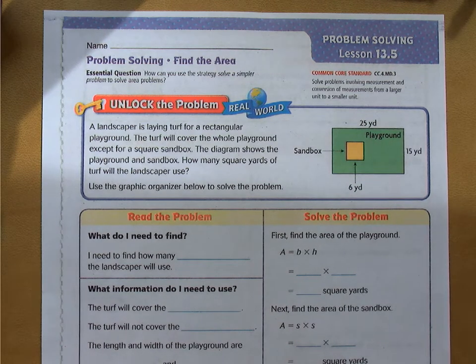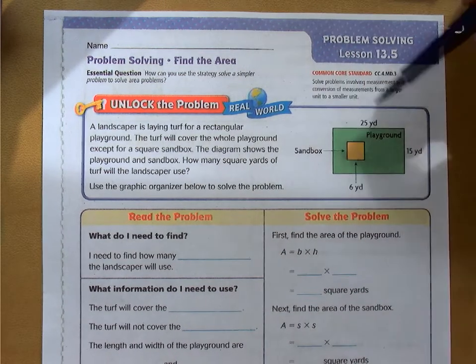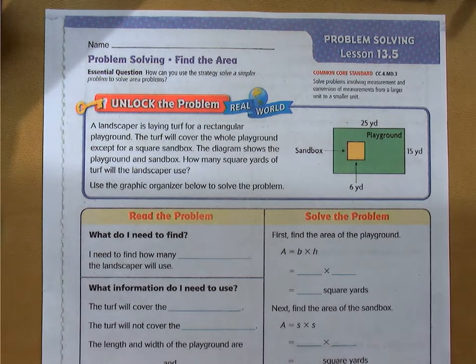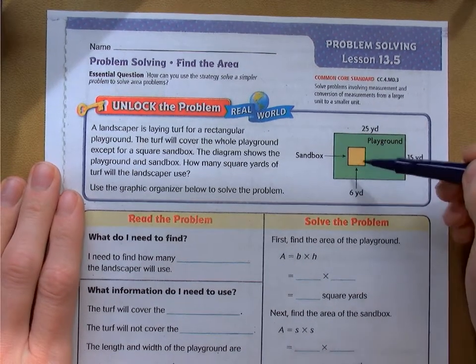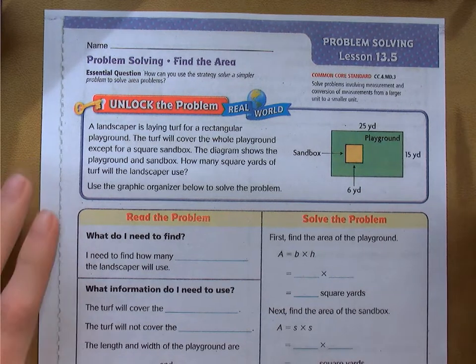All right, so the first thing we're doing is finding the area. If you see here, we have two rectangles, so we're going to need to find the area of both. They're giving us an example in the book where there's the area of the green grass and there's the area of the yellow sandbox. Both of those are going to be important to us.